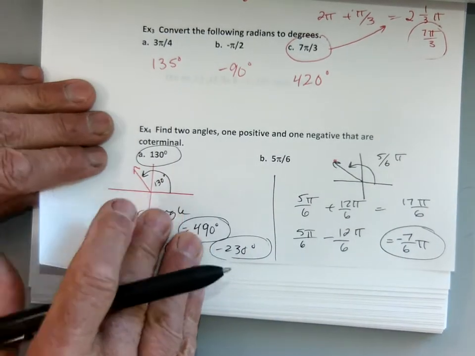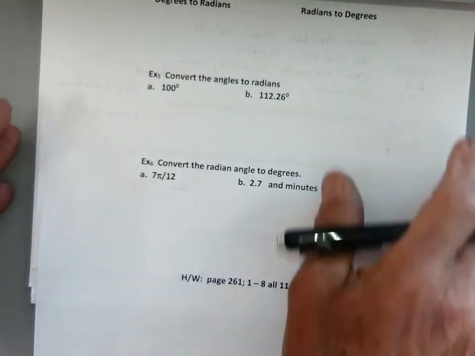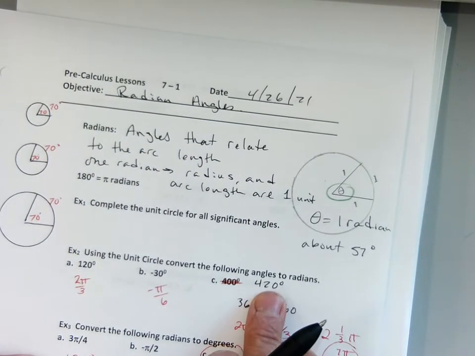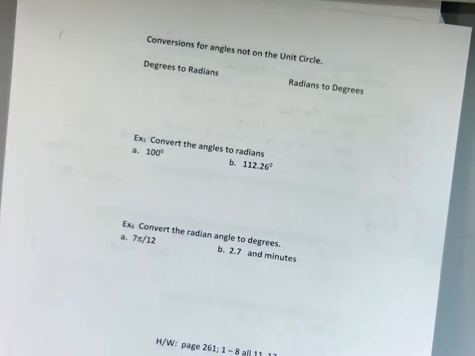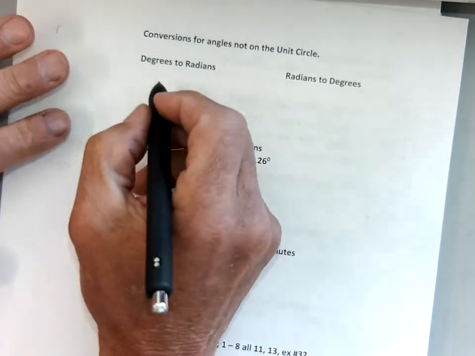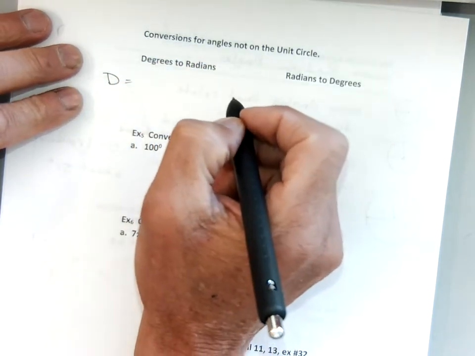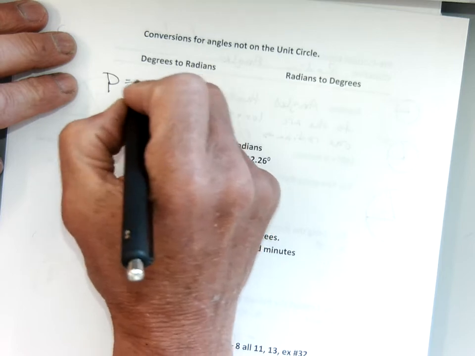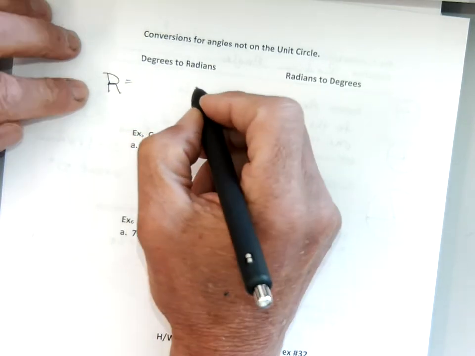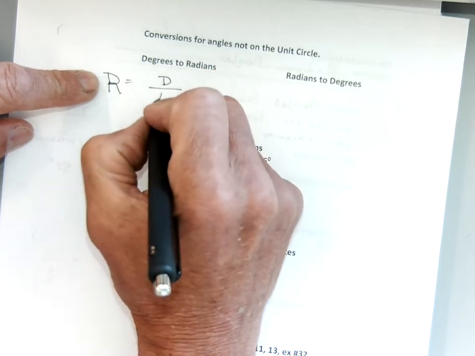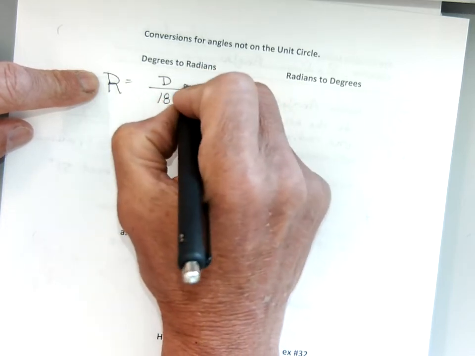All right, turn the page. Okay, now, not everything is on the unit circle. For instance, I had that 400 degrees by accident, which I meant to put 420. So if it's not on the unit circle, what do we do? Well, we've got to have a formula. If I want to go from degrees to radians, my radian would equal your degree, whatever your degree is, over 180 times pi.